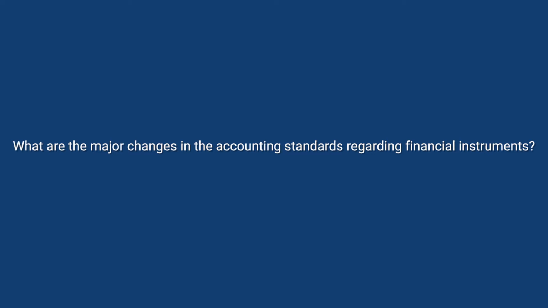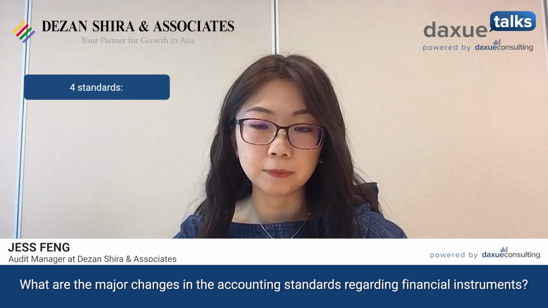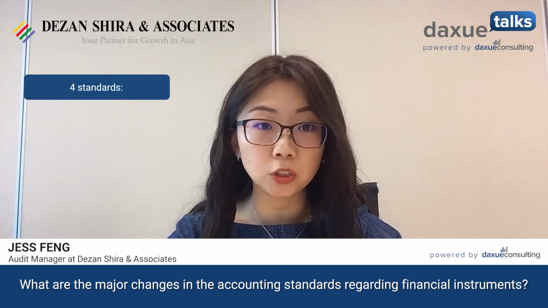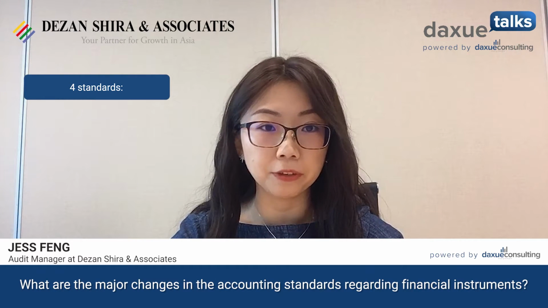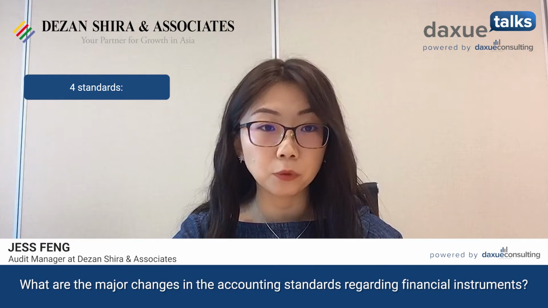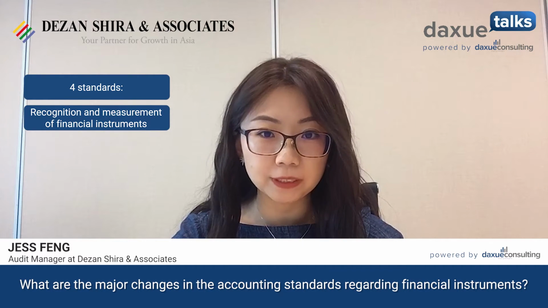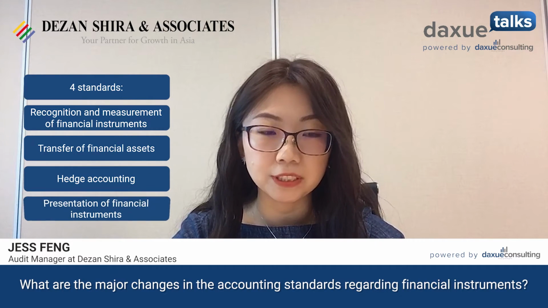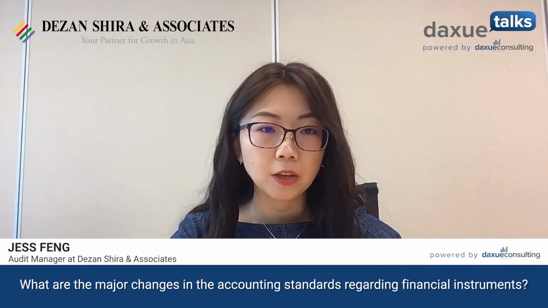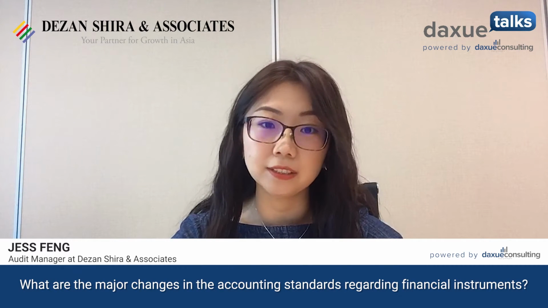What are the major changes in the accounting standards regarding financial instruments? There are four Chinese accounting standards about financial instruments that have become effective starting from January the 1st, 2021. These four standards cover recognition and measurement of financial instruments, transfer of financial assets, hedge accounting, and presentation of financial instruments. There are two major changes that I would like to discuss today.